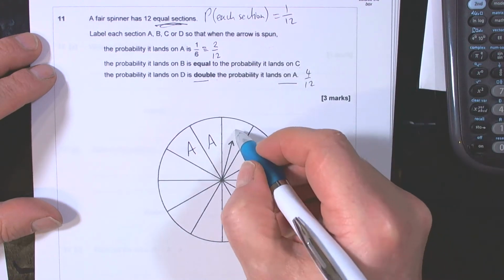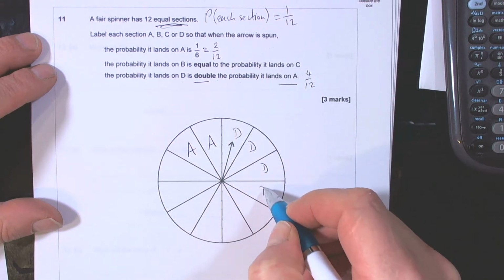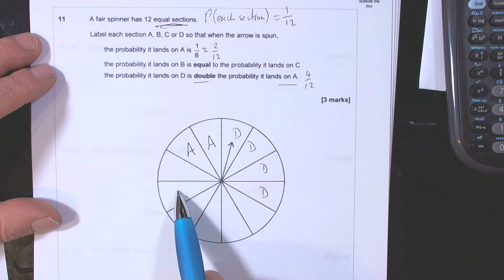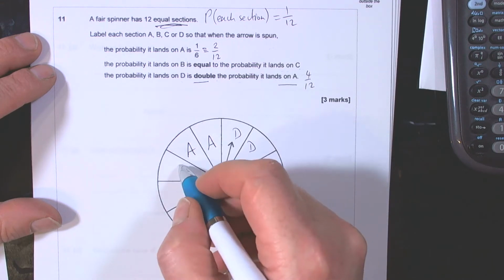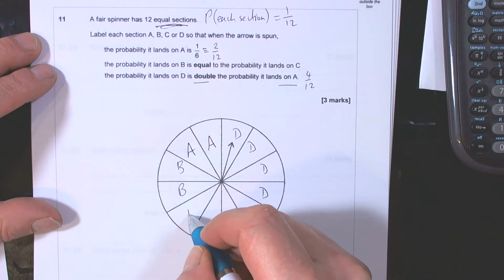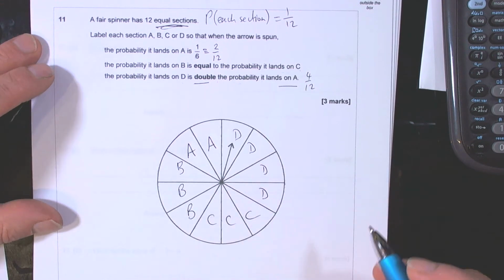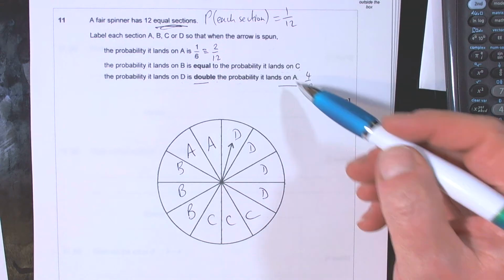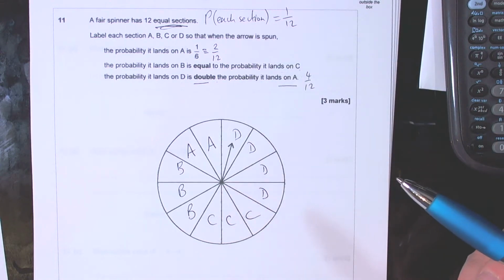So D, D, D, and D. And because B and C are equal, then we look at how many we've got left. 1, 2, 3, 4, 5, 6. So 3 of them will be B, and 3 of them will be C. Okay, so that's how that spinner could be labelled to give these probabilities of each outcome happening.